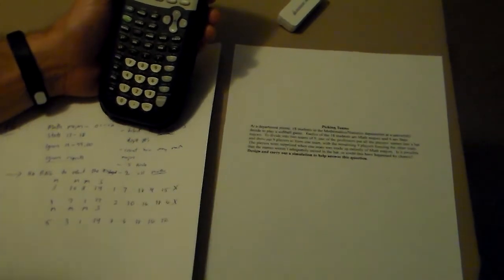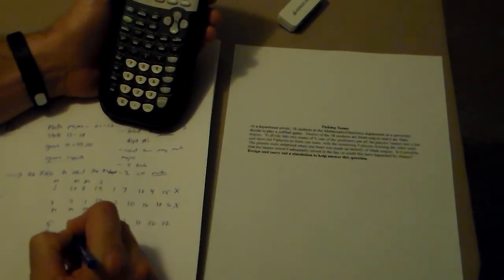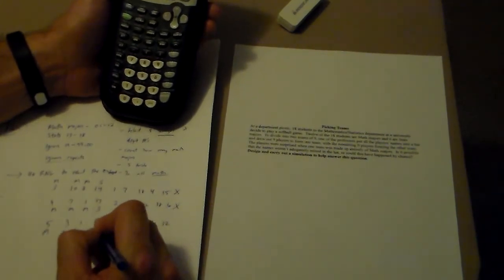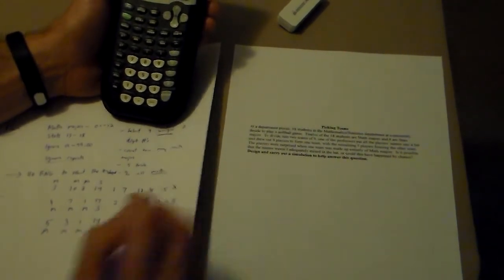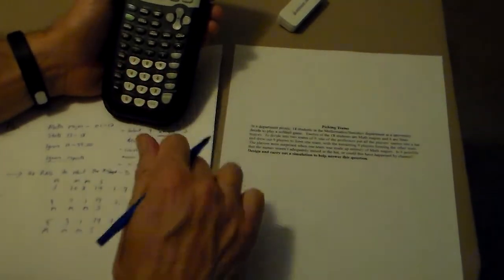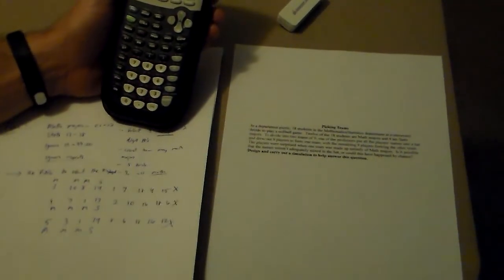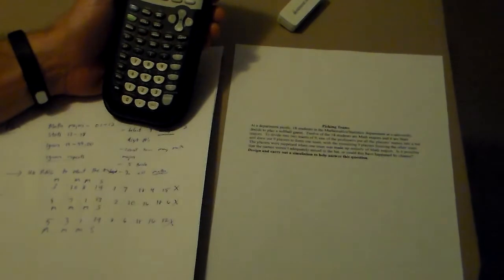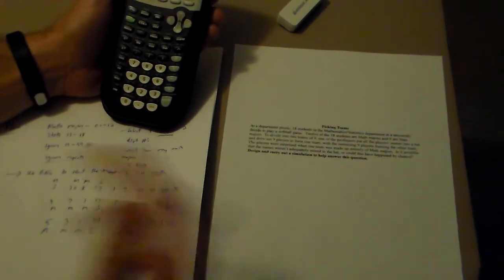So this next one, the first number, 12. Okay, so there we go. So let's look. Ready? Math, math, math. Uh-oh, here we go. Here's our chance. Stats. Okay, so you would run it a few times, and then you'd look and see how many times you got all math majors.